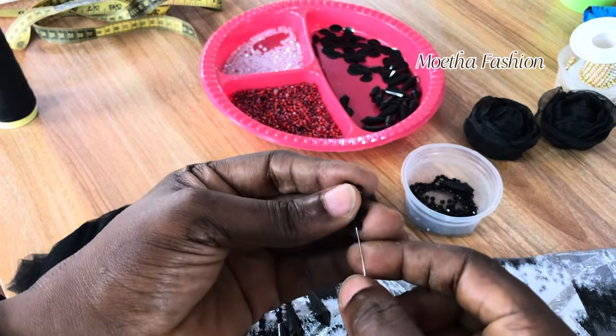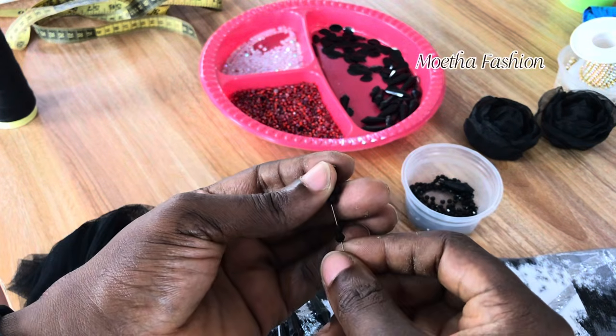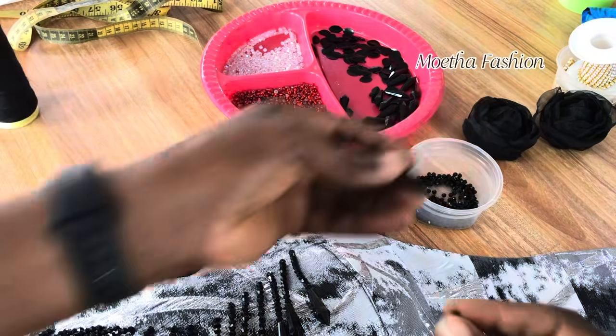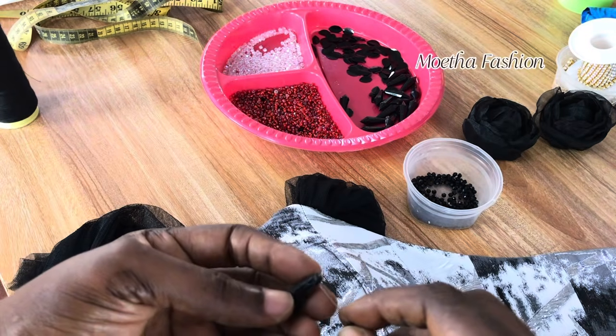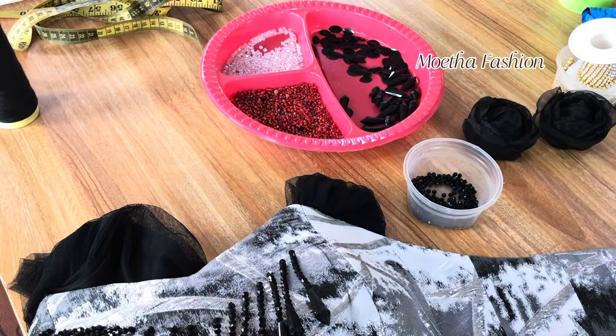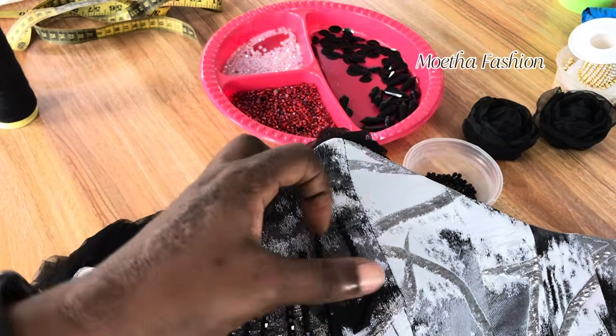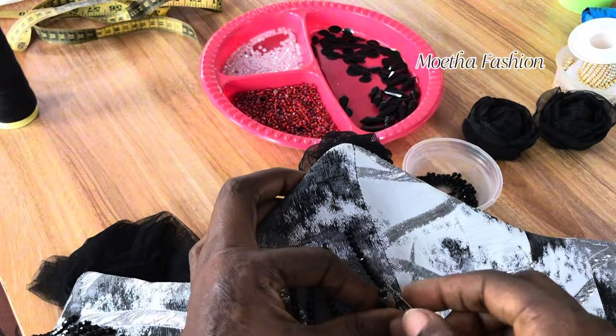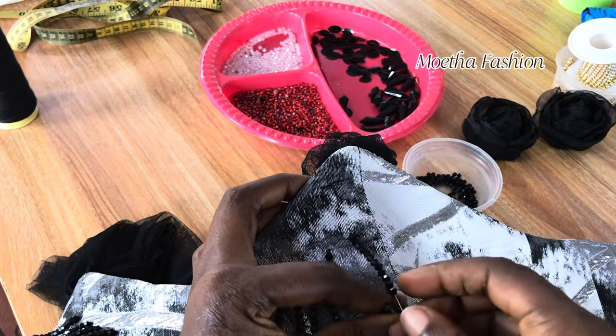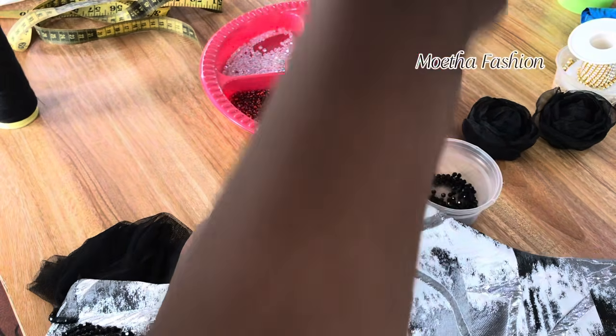All right, so back to our tutorial. If you have not gotten it up to this point, look at it carefully. I'm going to quickly run through the steps again. The first step is for you to get your dress, your blouse, or whatever you are working on. The next step is for you to note the point where you want to have this fringe design. All right, the next step is get your beads and get your droplets.